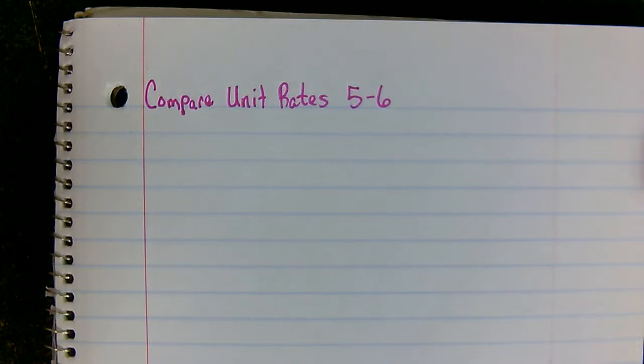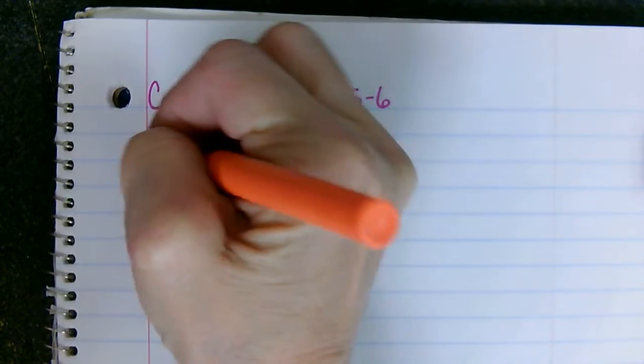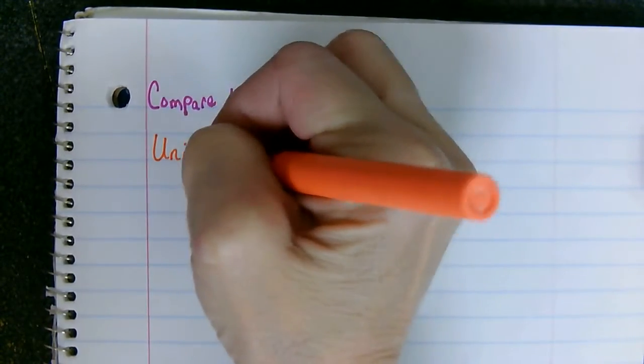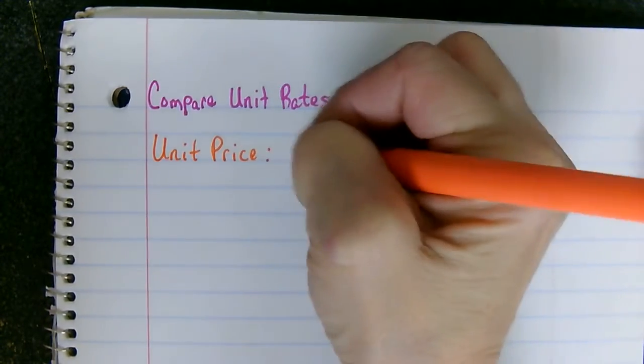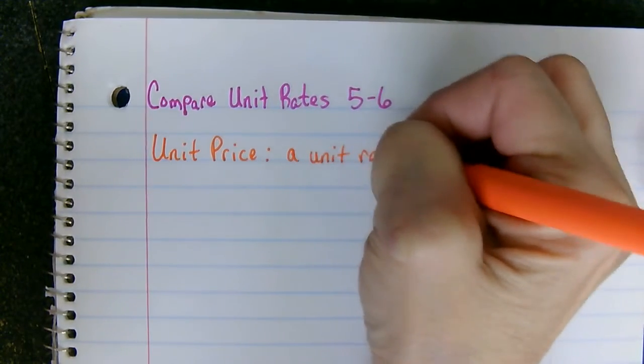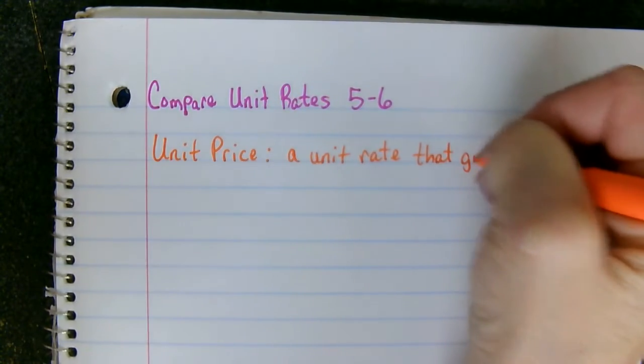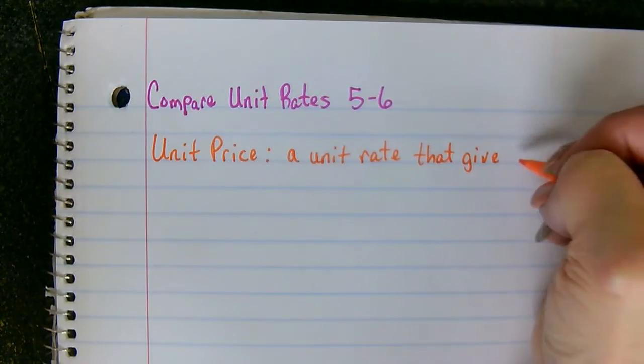Alright students, today we're going to be studying section 5-6, compare unit rates, and we'll begin the notes by explaining what unit price means. Unit price is a unit rate that gives the price of one item.